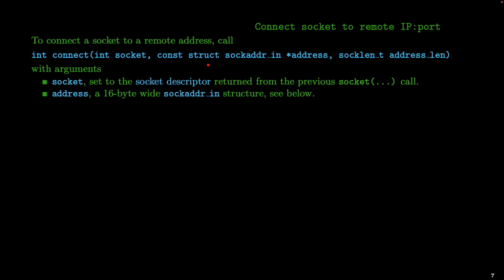The second argument, address, is a pointer to a structure of type sockaddr_in. This is 16 bytes long, and we will explain how it works in a moment. And finally, the last argument, address len, is set to 16, which is just the fixed size of this structure we pass to it in the second argument.